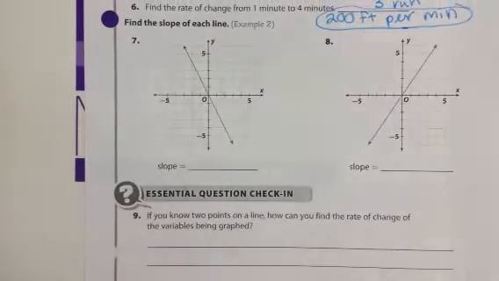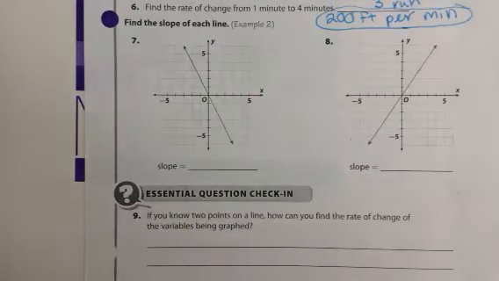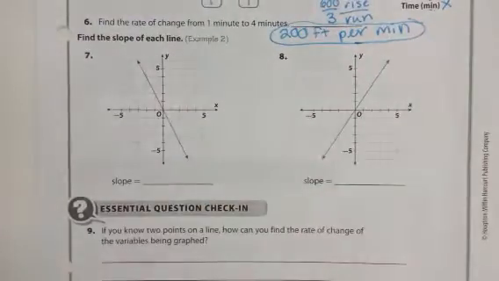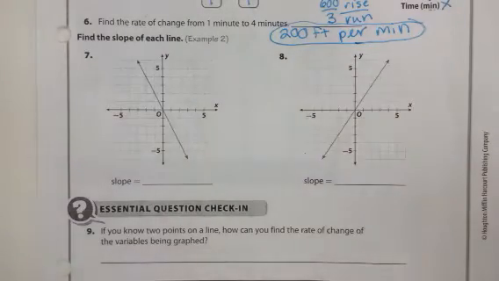Okay, number 7 says find the slope of each line. So whenever I'm looking at number 7, first I want to determine what type of slope it is. We have 4 different types, and that's what slope dude went over. Remember, he went up the mountain, positive, and then down was nice, negative, flat was 0, fun, and then he fell off and he cursed and said undefined.